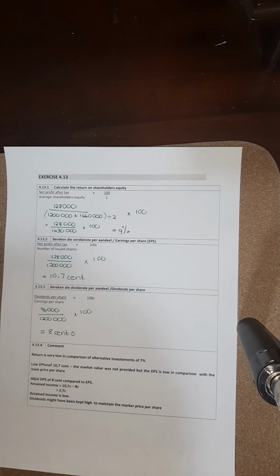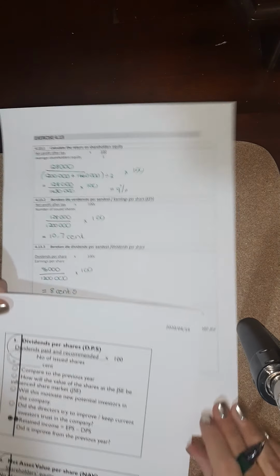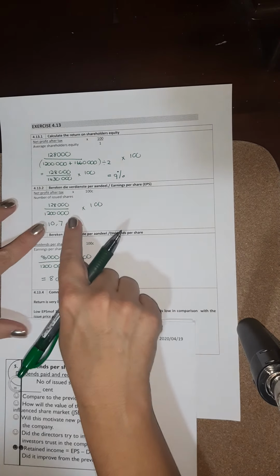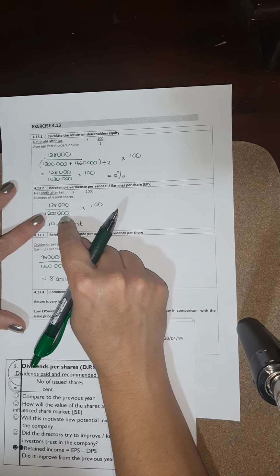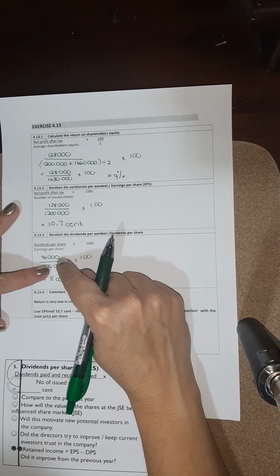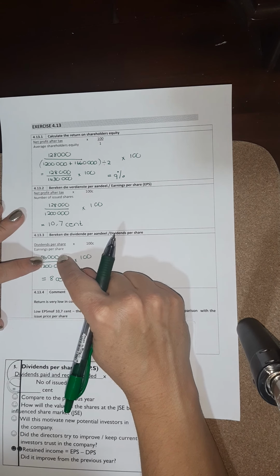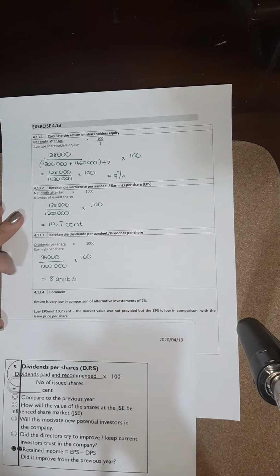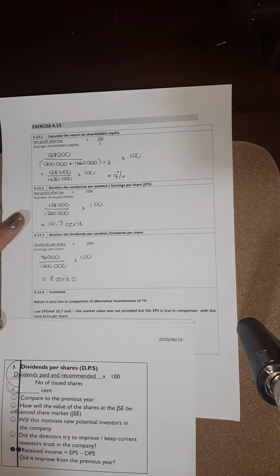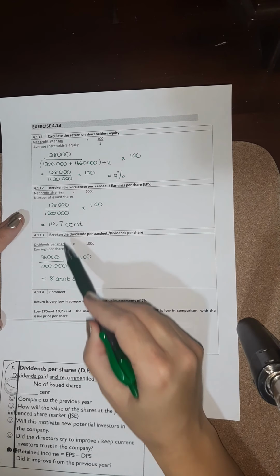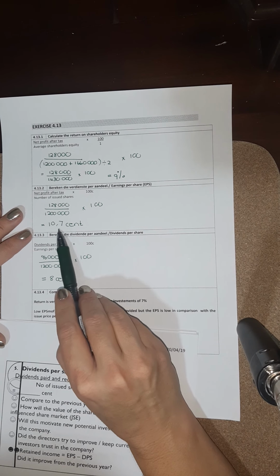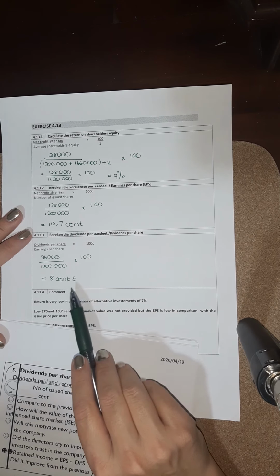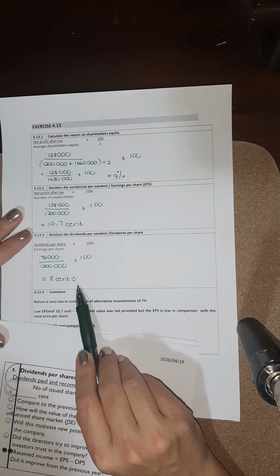Okay, if we look at this now, you know that my earnings per share was my net profit over number of issued shares. Dividends per share is dividends paid and declared over my number of issued shares. So now I want to compare these two because I want to say of the amount that I earned, 10.7 cents, 8 cents I paid out in dividends.